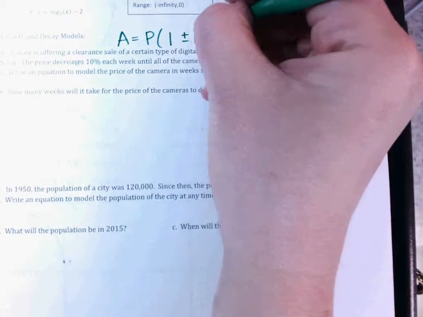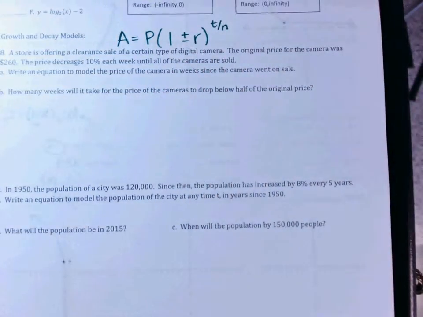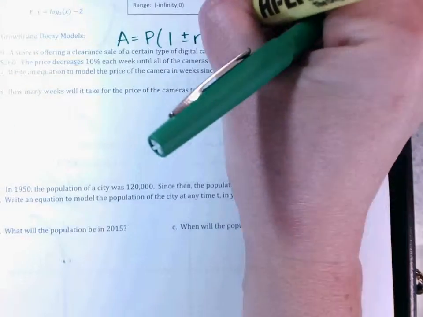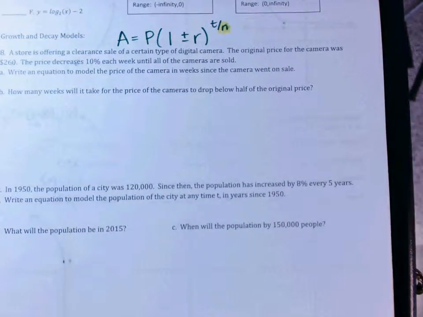A equals P times (1 plus or minus r) up to the t over n. Now, on your test, I did write the equation on there. Some of the equations have an n, some of them don't. Remember, the way you know whether you have it or not is based on if it's going up each month or each day, or if it's going up every 3 days or every 3 months or something like that.